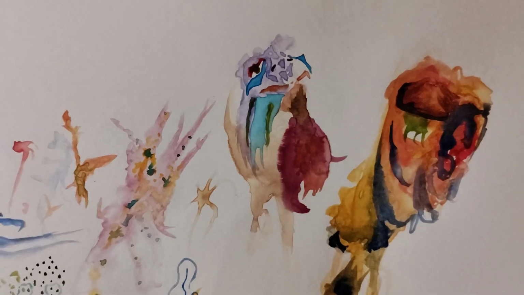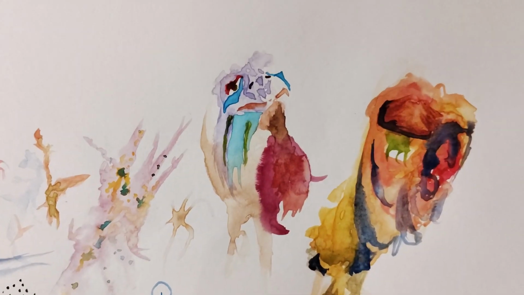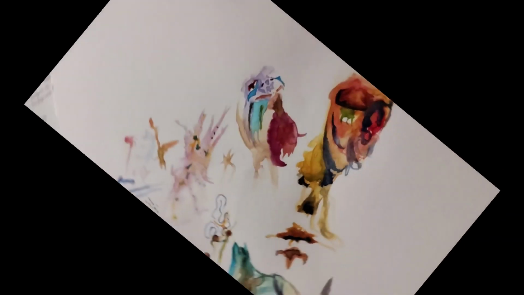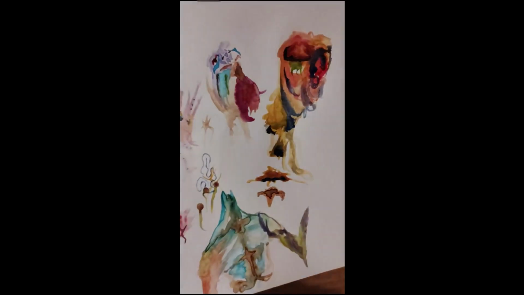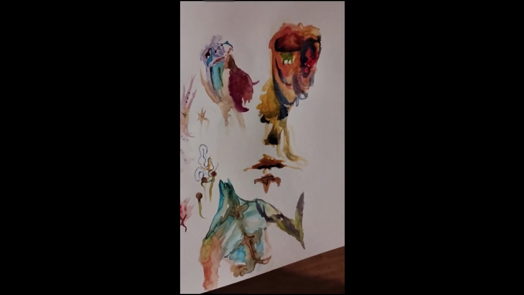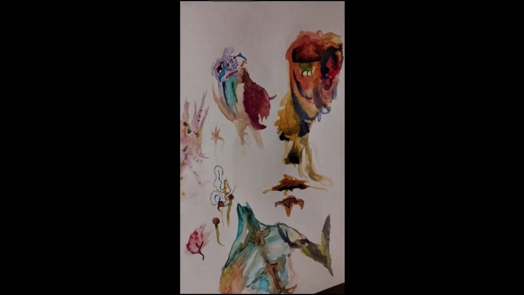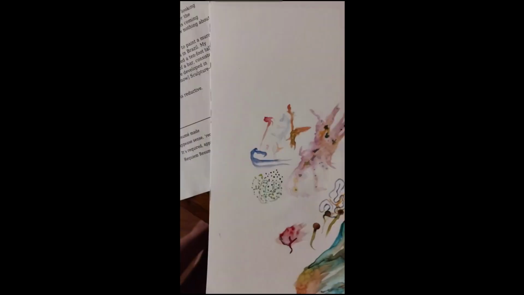And then there's like a toad. Cool, there you go. That's it. And then that stuff, which is just learning what the hell watercolor is. So, yeah, that's the whole deal. That's the whole deal.